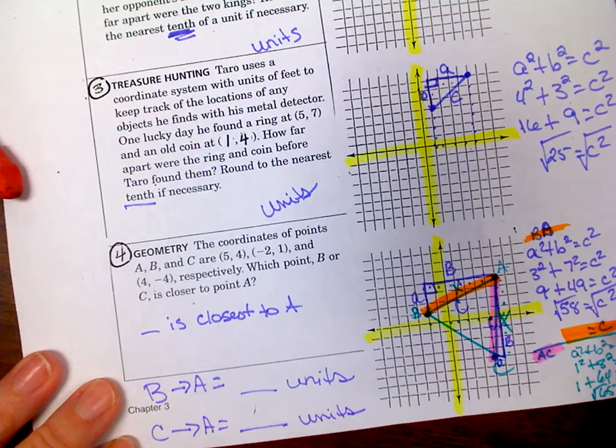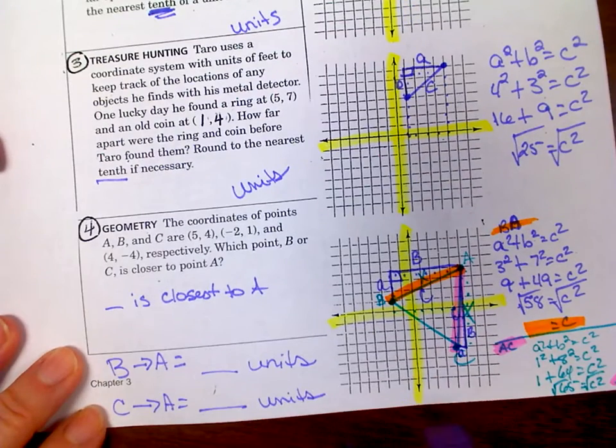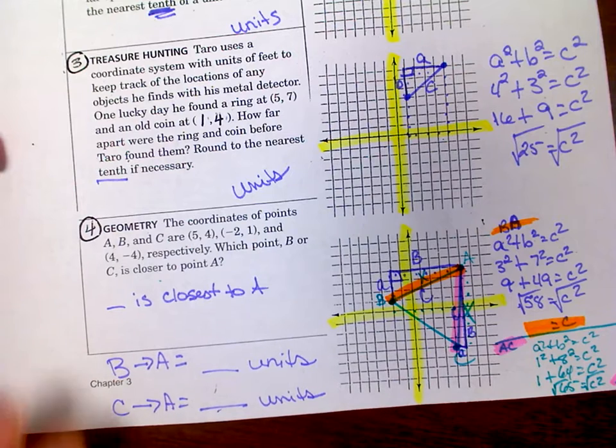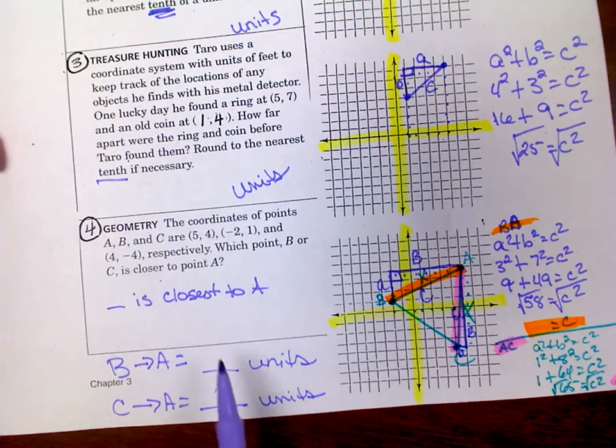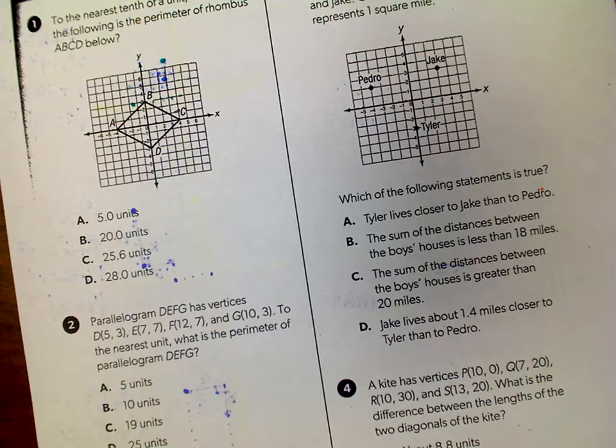So B to A from here to here, and A to C would go from here to here. And then see which one is the closest to A, which would be your smaller number. Remember, you must show all your work. If I'm doing it, you need to be doing it.